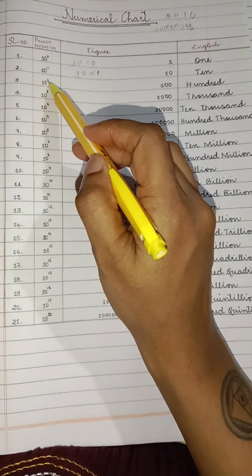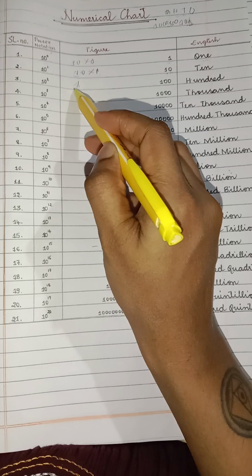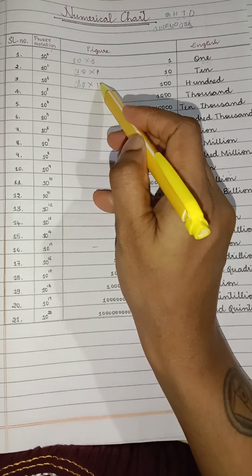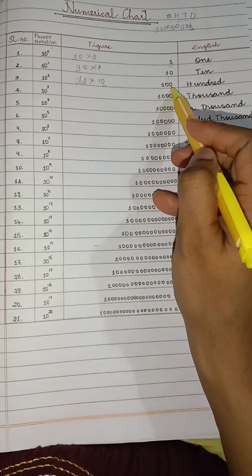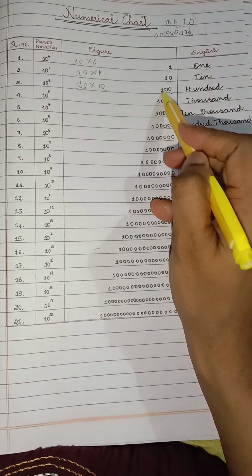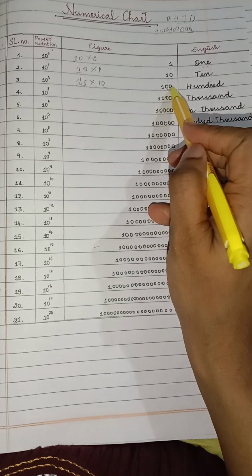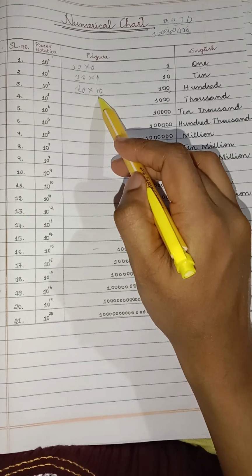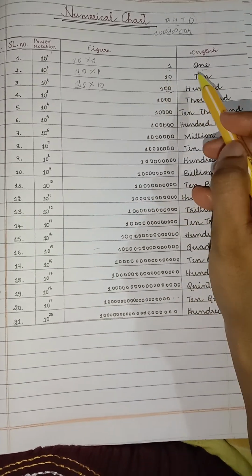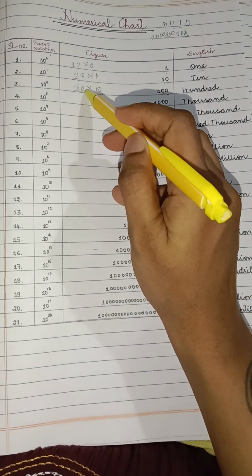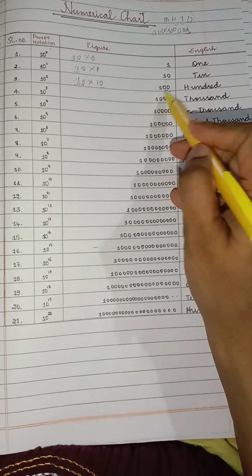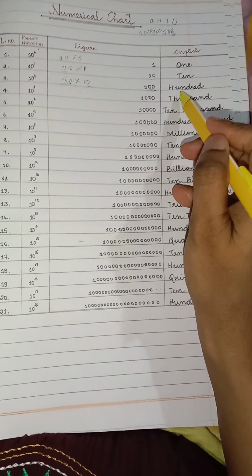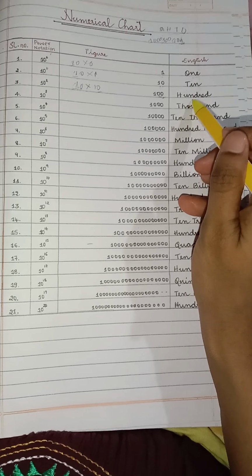Next, 10 to the power of 2. When we multiply 10 twice, 10 into 10, we will get the answer 100. 1 with two zeros is 100. So when we multiply 10 into 10, we will get the decimal in the numerical chart as 100.